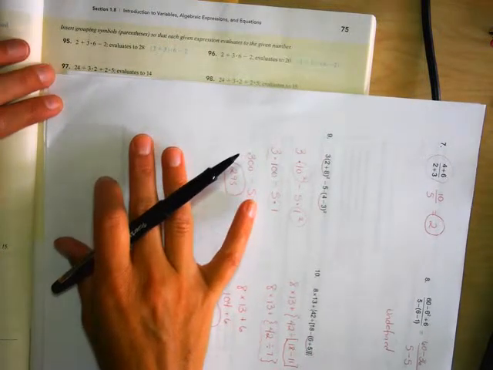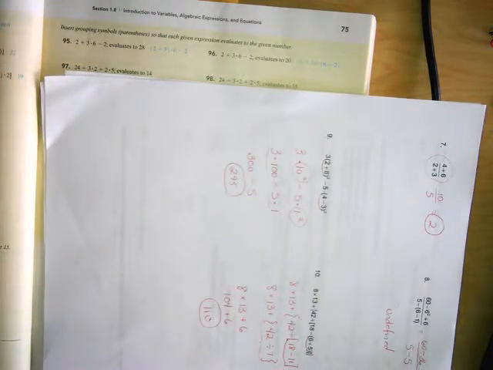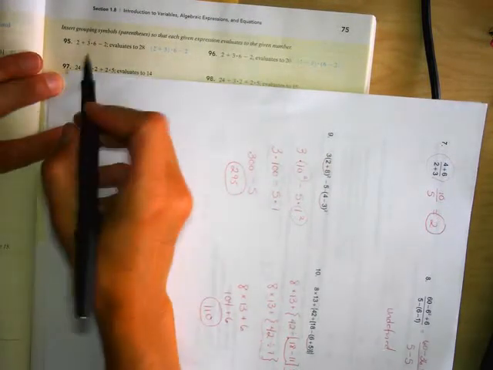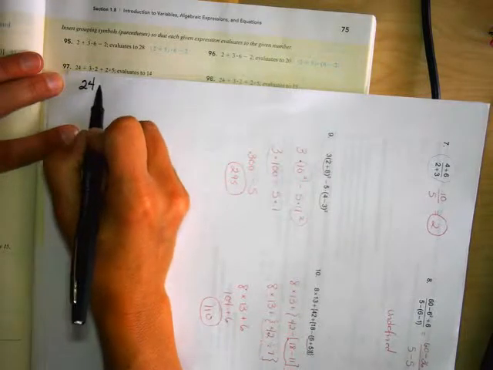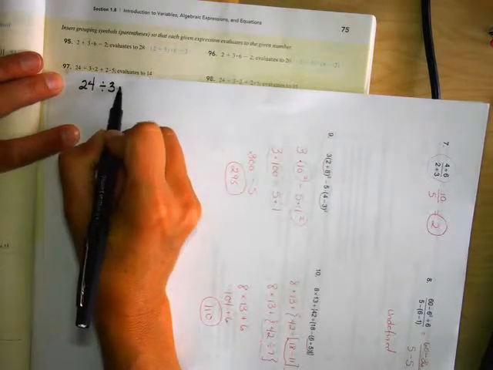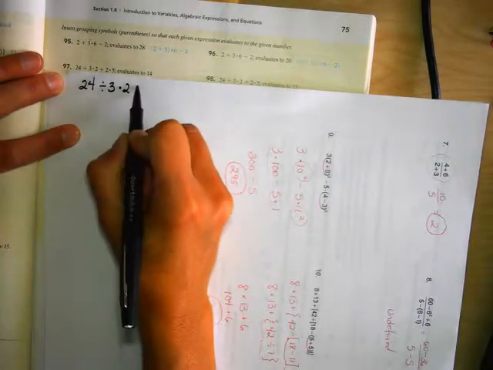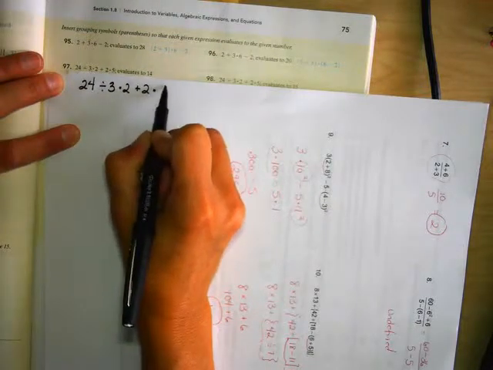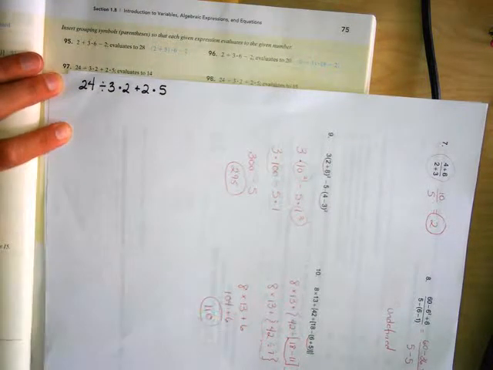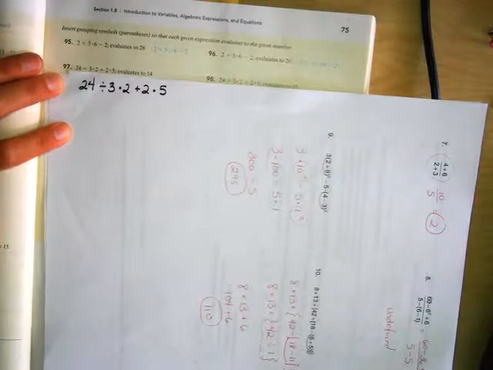Can you guys see it? 24 divided by 3 times 2 plus 2. Do you guys see it? Do you want me to write it out, or can you see it well enough? Is it 2 minus 5 or 2 times 5? So it's 24 divided by 3 times 2 plus 2 times 5. Whew, they get long, right?